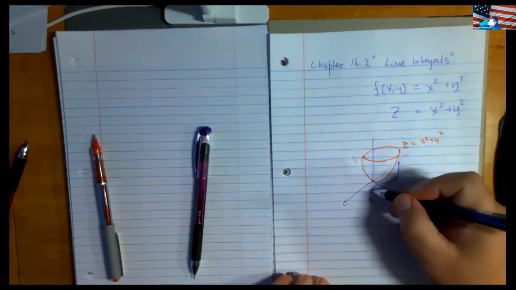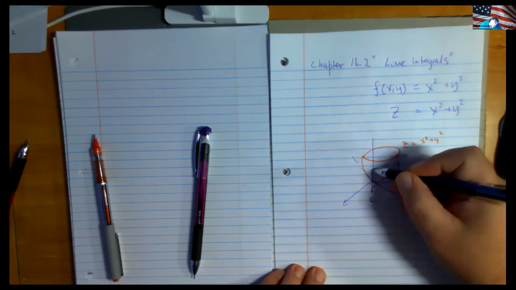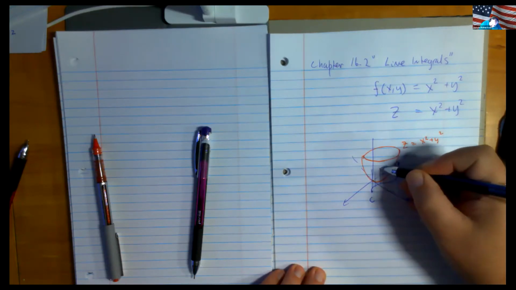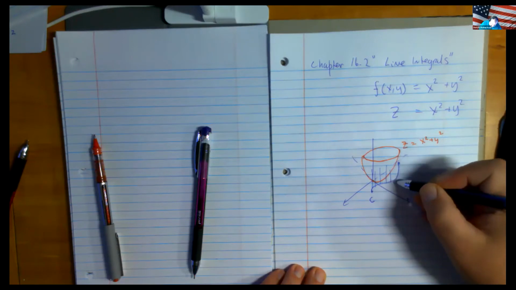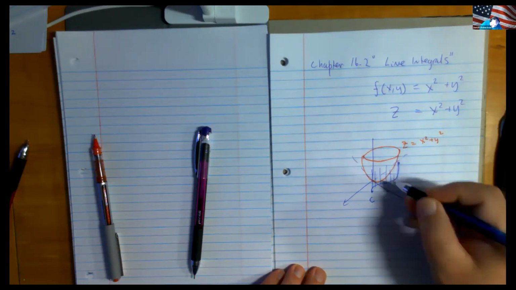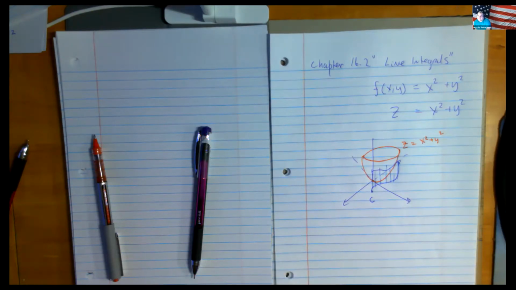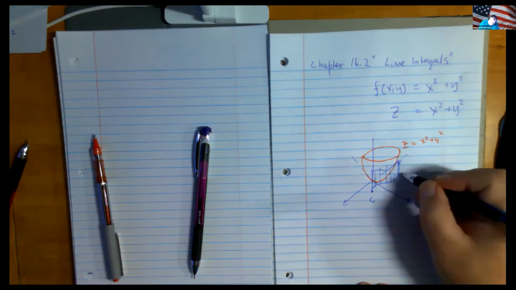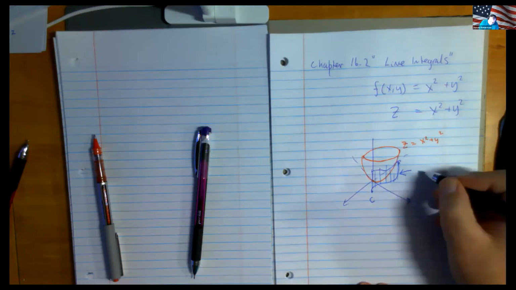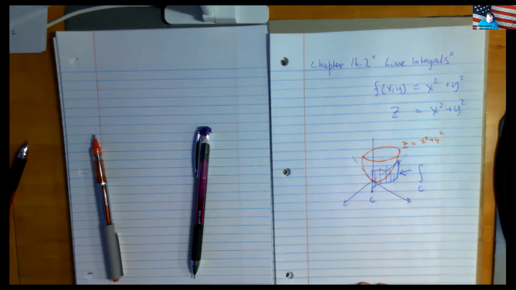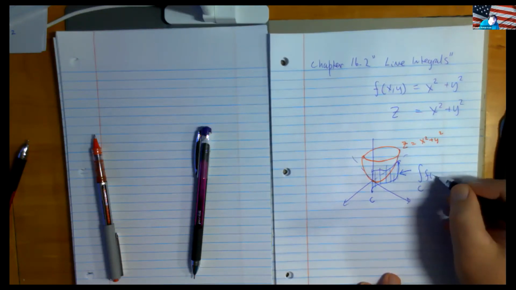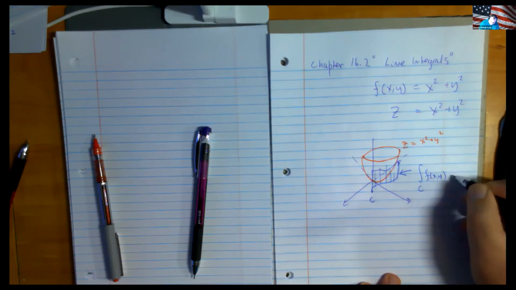Now, if you go along that curve, can you imagine that as you travel up, it touches different pieces of that surface, and what you end up with is a little guy that looks like that fence. The area of that fence is the line integral of f of xy, and they use ds as the notation.